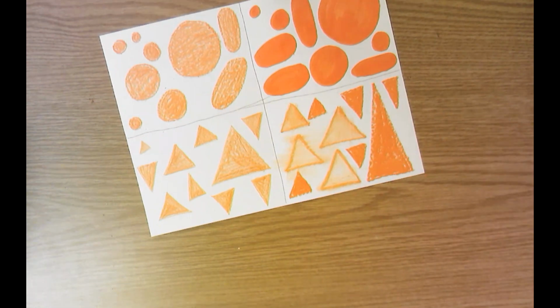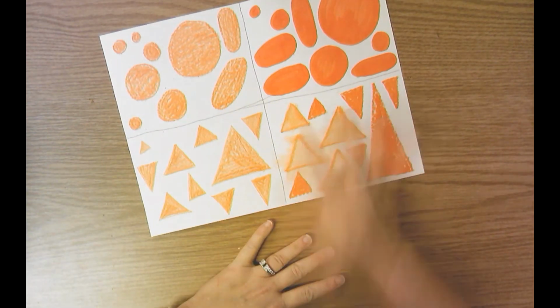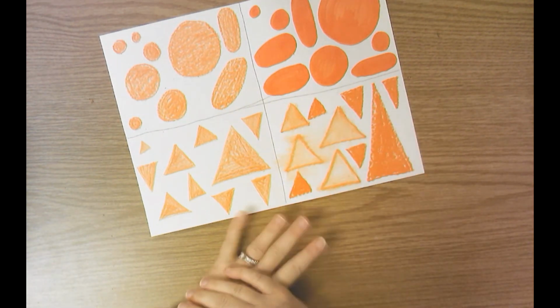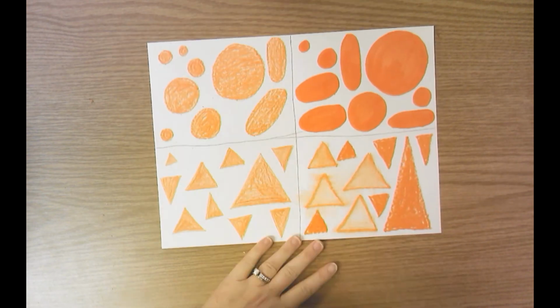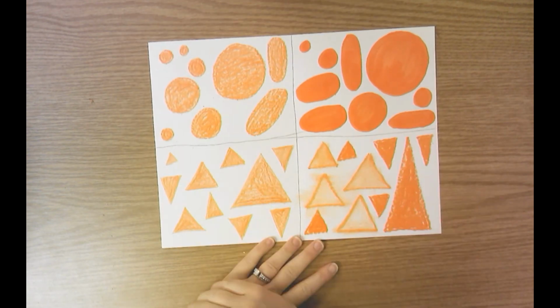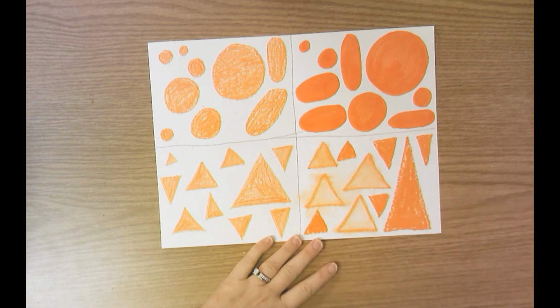And so now we have explored 4 different drawing media in art. We've explored crayon, marker, colored pencil, and Oil Pastel. Good job, kindergarten.